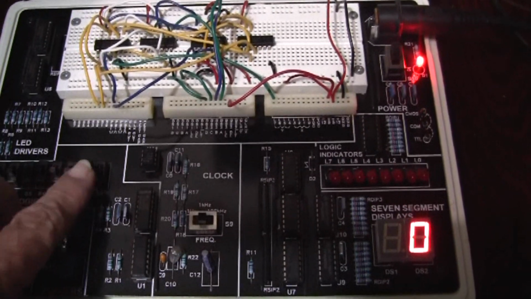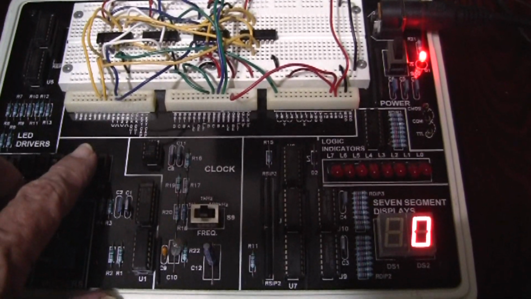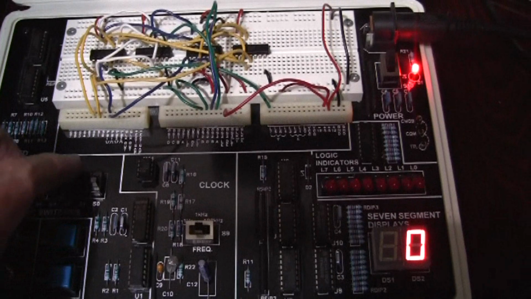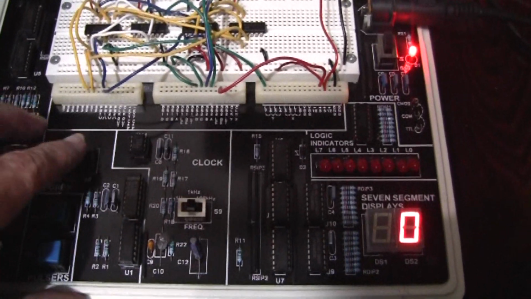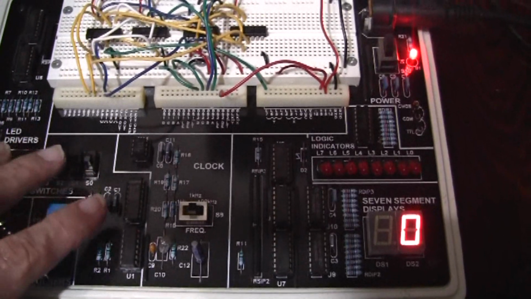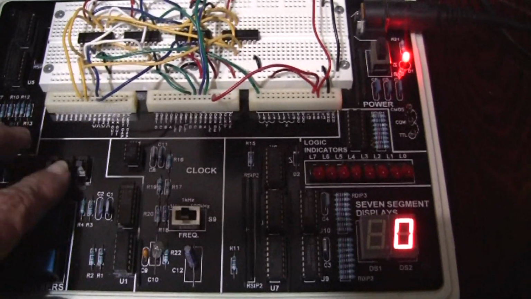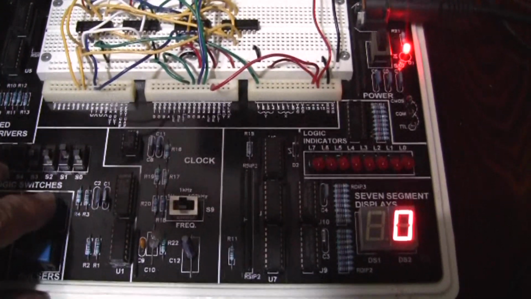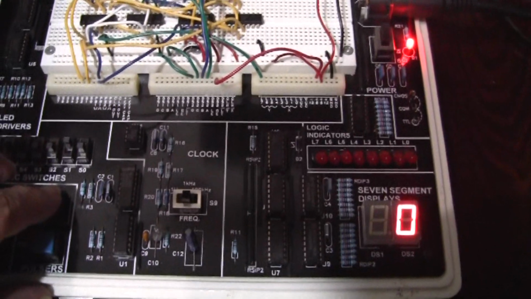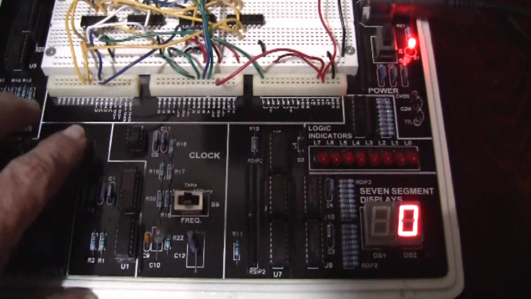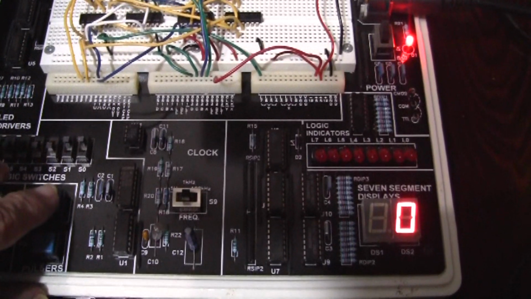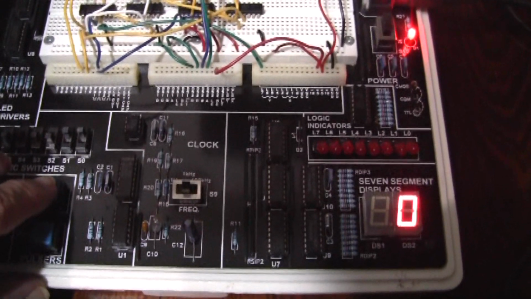Once we're in 0, we can go 0, 0, nothing happens, no output. We can go 1, 0, and we pulse it, nothing happens. We can go 1, 1, and we pulse it, nothing happens.